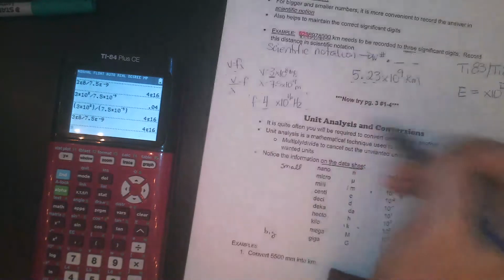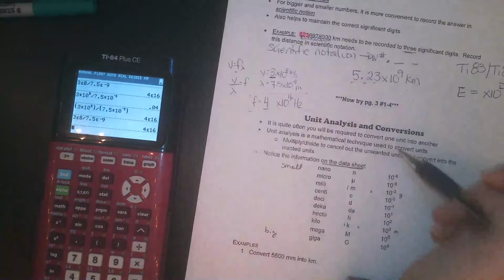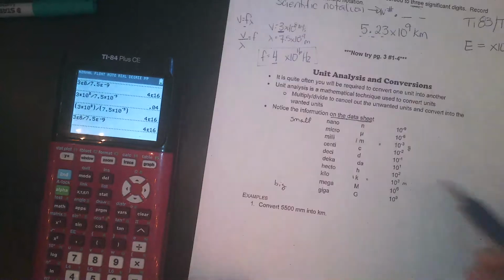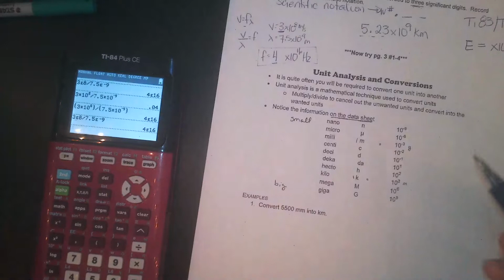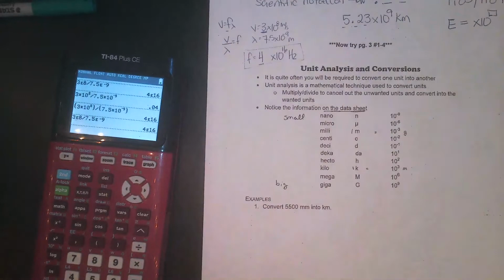But you're going to pause here. You're going to go and you're going to try these calculations on your own. Now we're going to look at unit analysis and conversion. We move quite a bit.